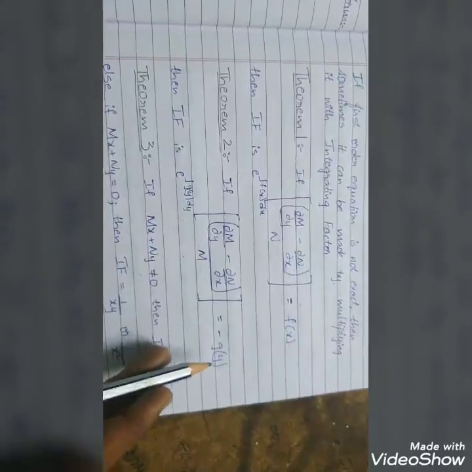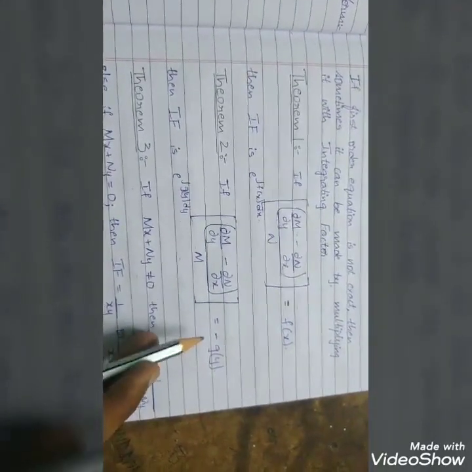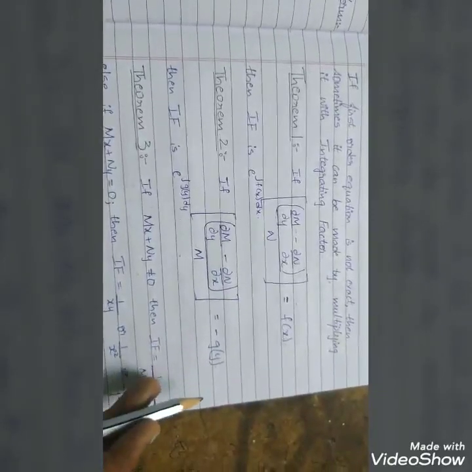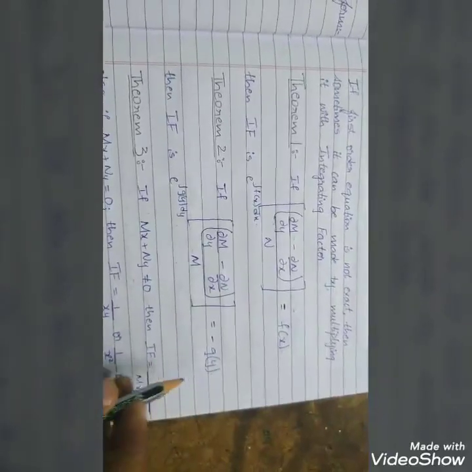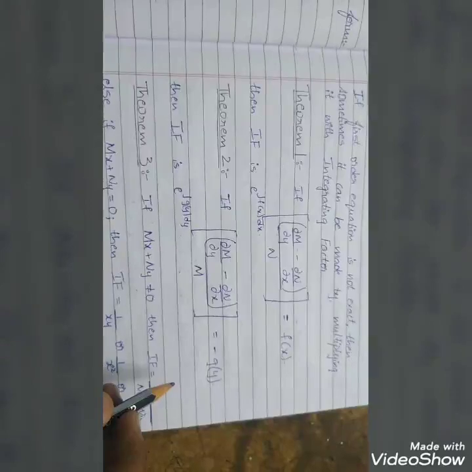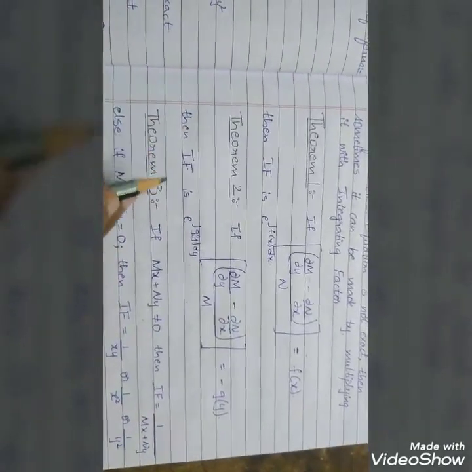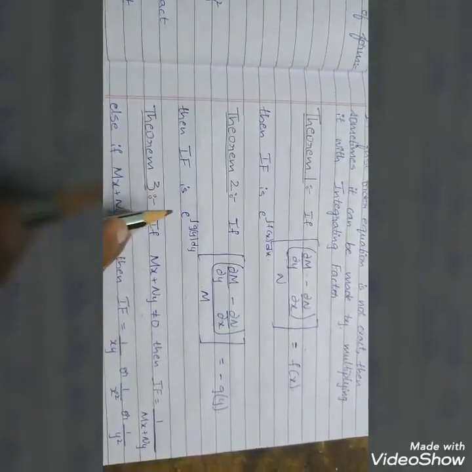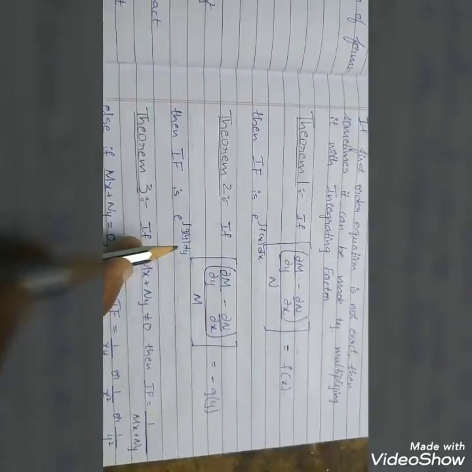Let's suppose we get this expression as 1/y, then we must consider −g(y) is equal to 1/y. Hence g(y) from that will be taken as −1/y. I hope you will be understanding it. Then the integrating factor is given by e power integral g(y) dy.